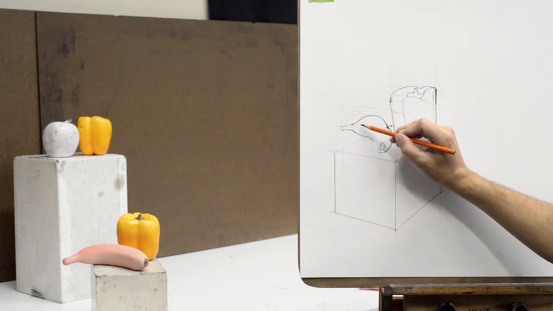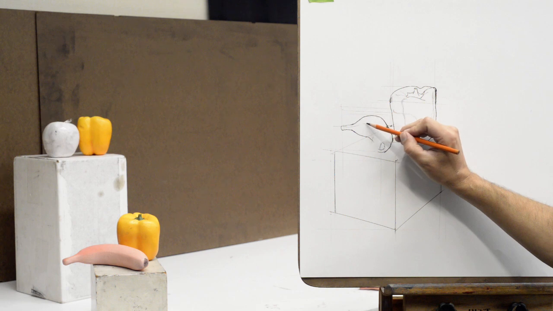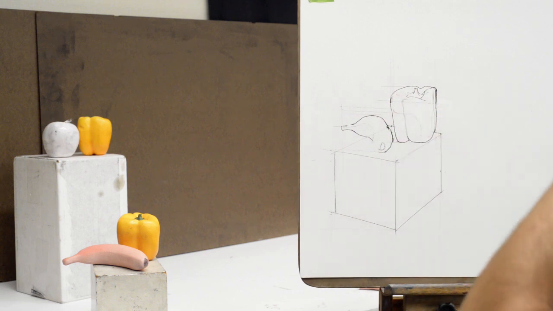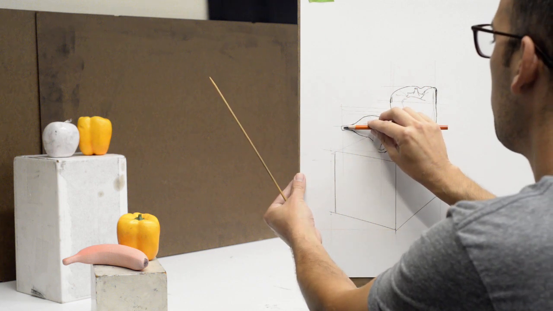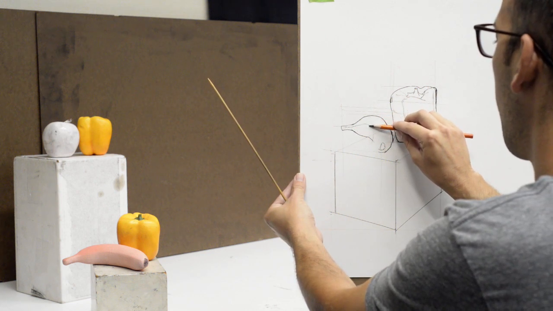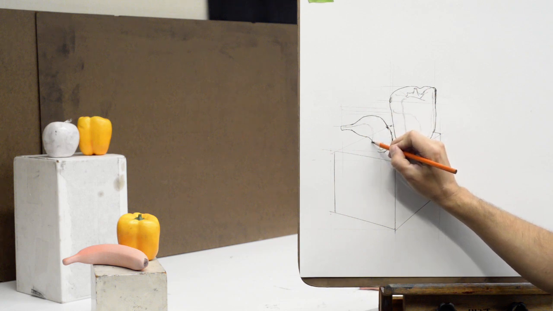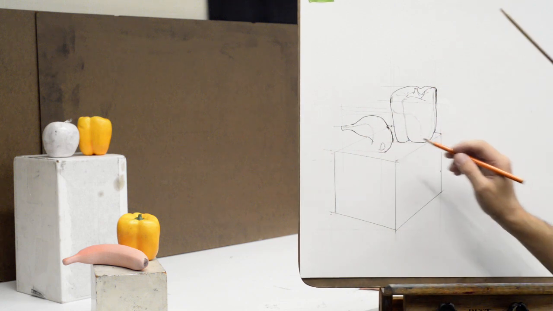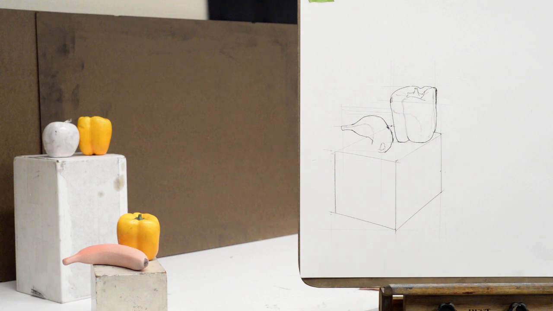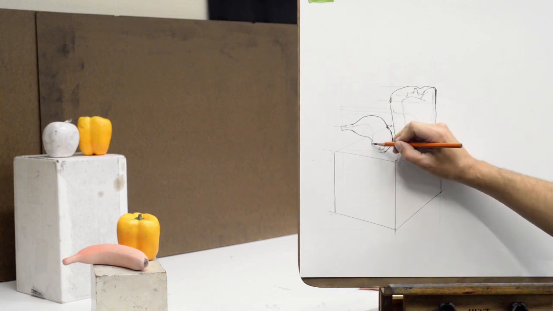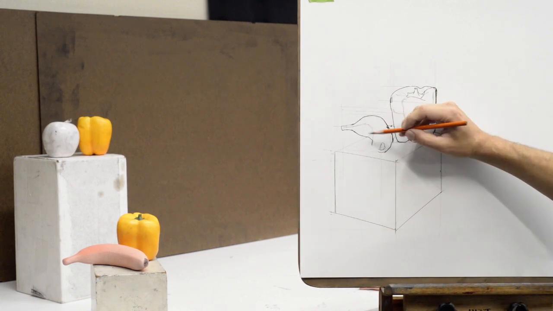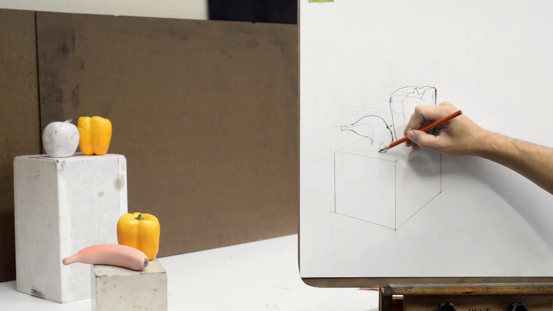So we have an inner contour. I'm going to use a lighter line here. And I can use the side of my pencil to make it a softer line. And then it becomes an outer contour right here. I'm going to use a sharper, darker line. Comes out, and then it changes direction and it connects to the tip right here.